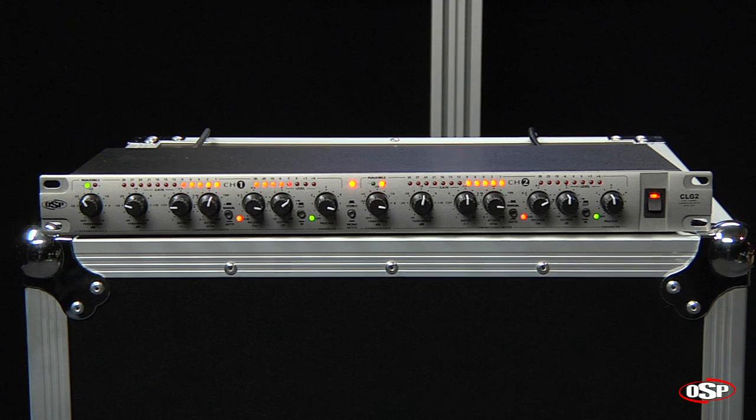By activating the auto switches, the attack and release controls are disabled, and the attack and release rates are automatically derived from the program material by means of an intelligent program recognition.